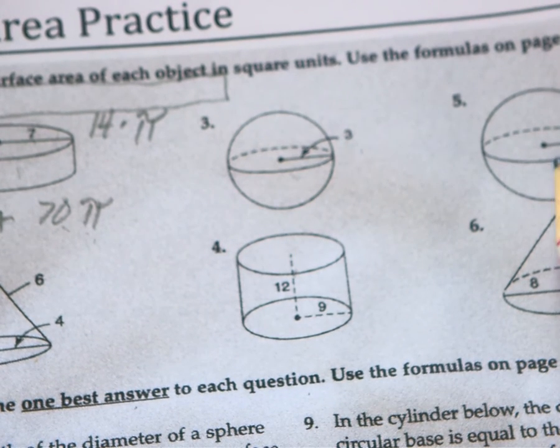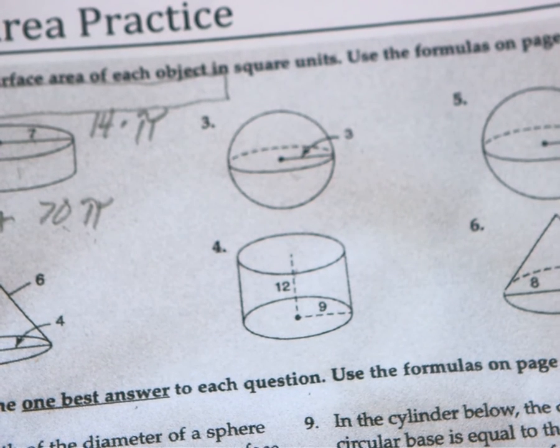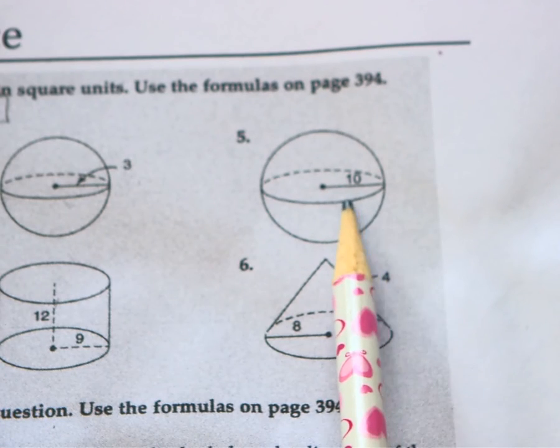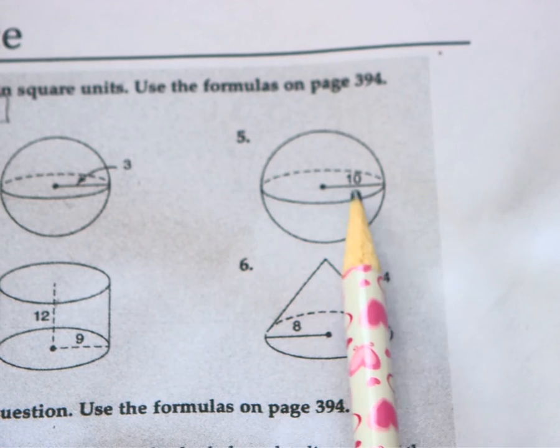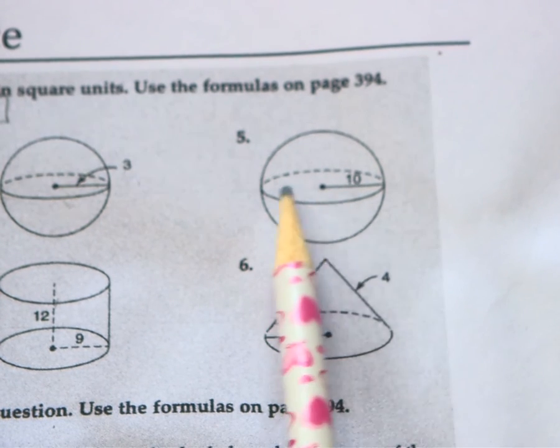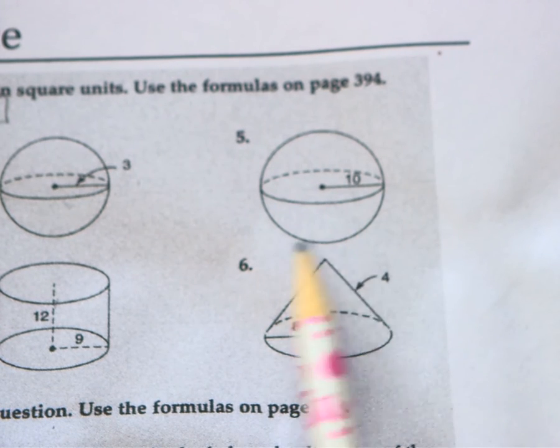This one, same thing. Use 10 as the radius, so the area of the circle on the inside would be 10 squared, 100 pi. And then you want 4 of them, 400 pi.